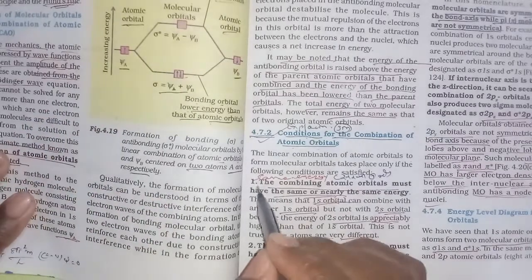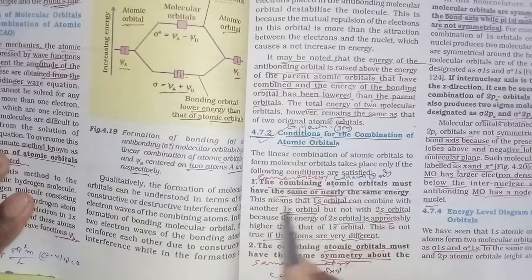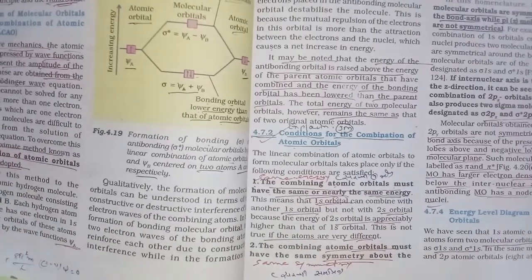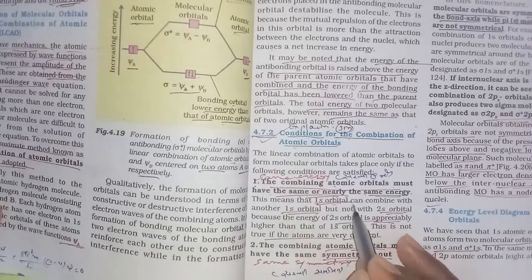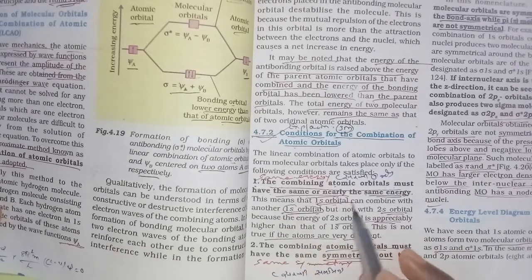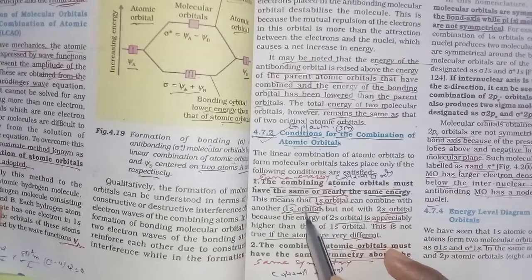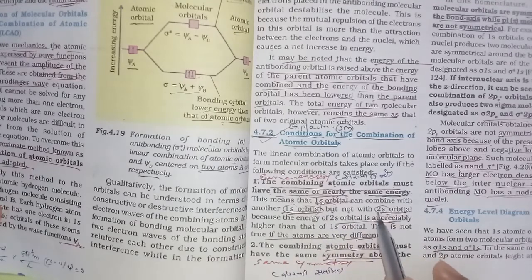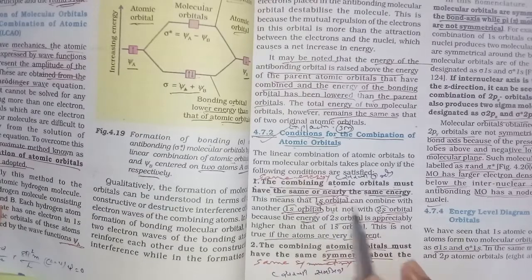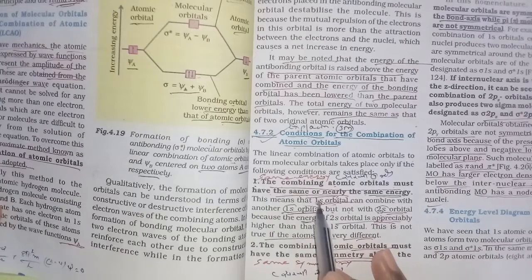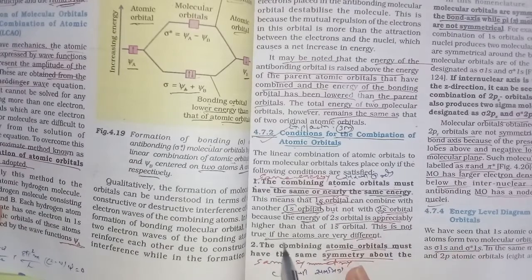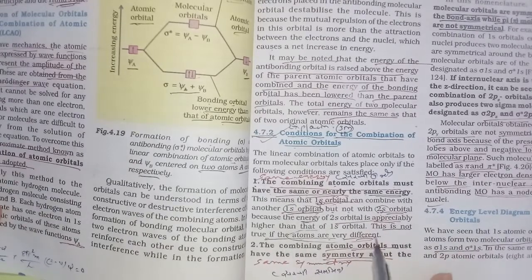First of all, the first condition is that the combining atomic orbitals must have the same or nearly the same energy. For example, one 1s orbital can combine with another 1s orbital, because the 1s orbitals have the same energy, but not with the 2s orbital. That means there is an energy difference between the 1s orbital and the 2s orbital, and that's why they cannot be combined with each other. But this is not true if the atoms are very different.